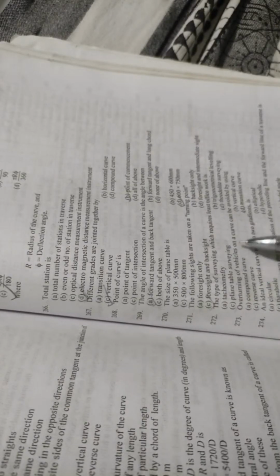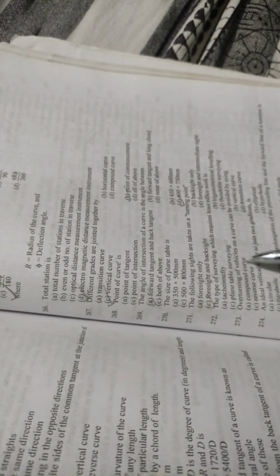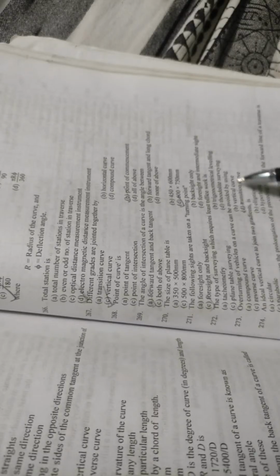The overturning of vehicle on a curve can be avoided by using a compound curve, vertical curve, reverse curve, or transition curve.